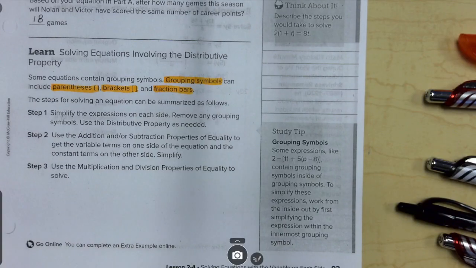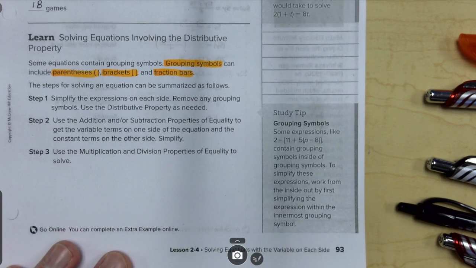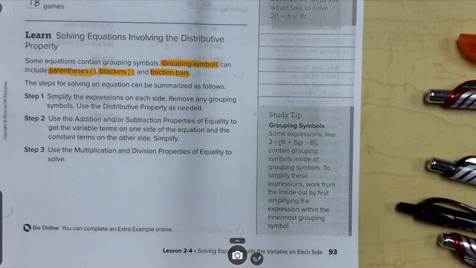So simplify the expression on each side, remove any grouping symbols. Again, we're starting with PEMDAS. Use the addition and subtraction properties to get the variables on one side, constants on the other, and use multiplication and division properties to solve. Some expressions, like 2 minus the quantity 11 plus 5 times the quantity p minus 8, contain grouping symbols. To simplify these expressions, work from the inside out by first simplifying the expression with the innermost grouping symbols.